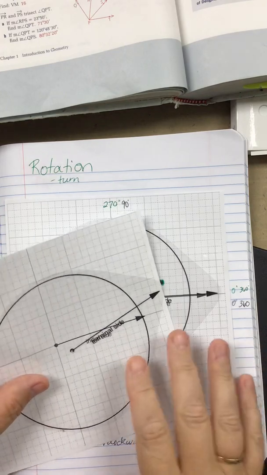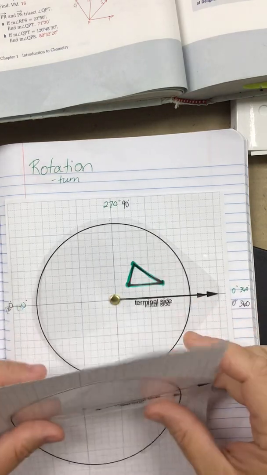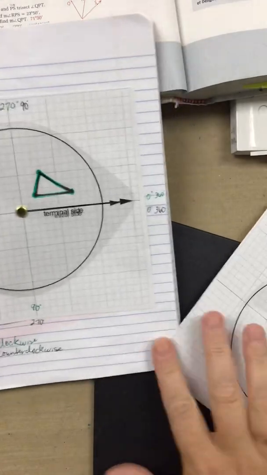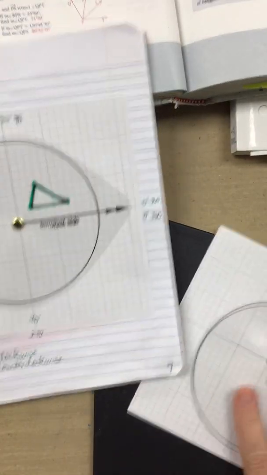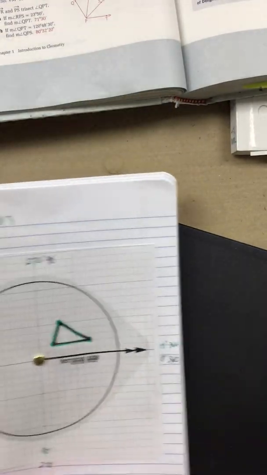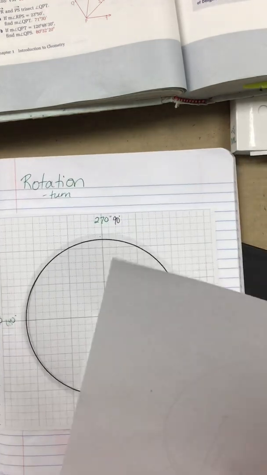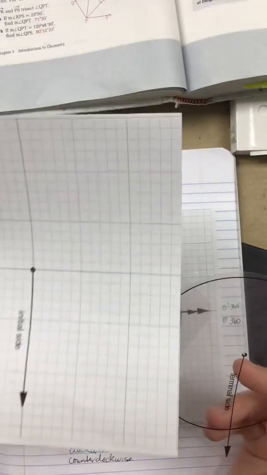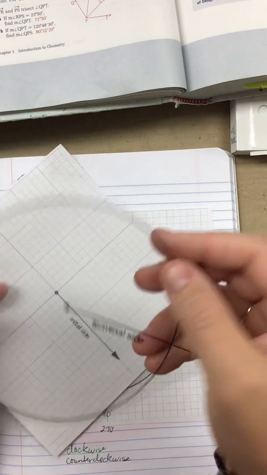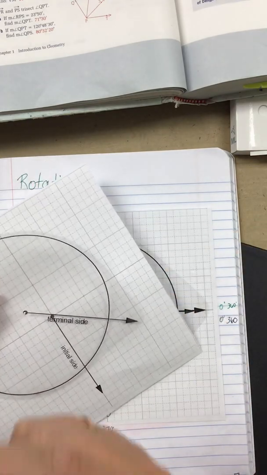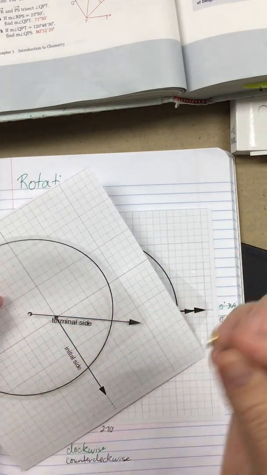Okay, so this is a video on adding rotation to your notebook. So now we are on page 7. On the pieces that you hopefully picked up from the office, you have your graph paper, your transparency, and if I hold up my hand here, a brass fastener.